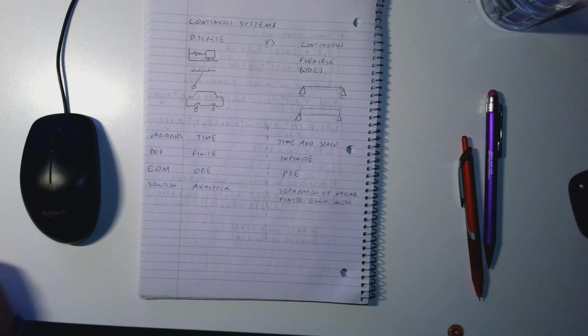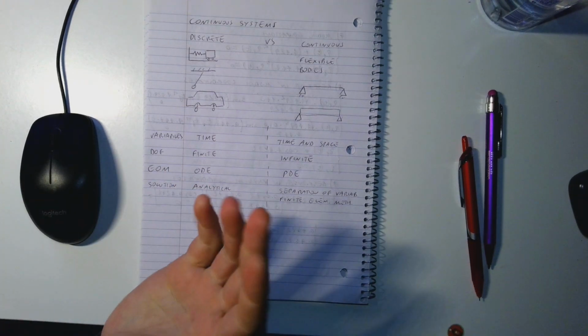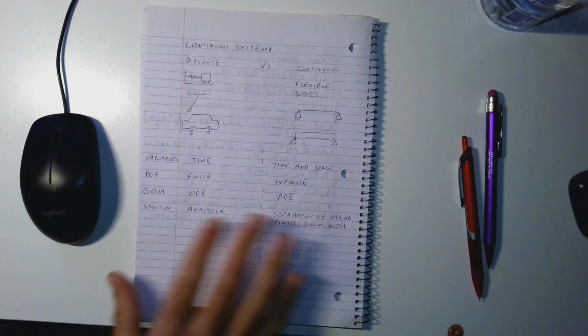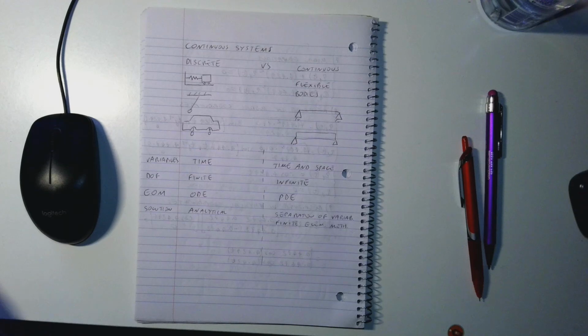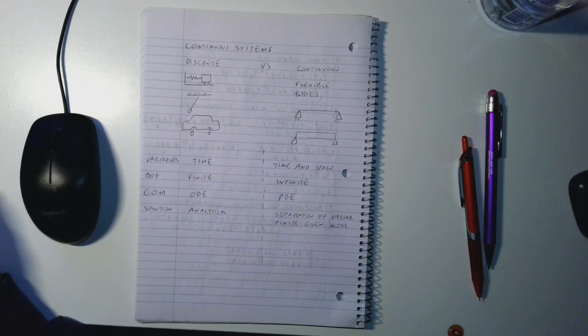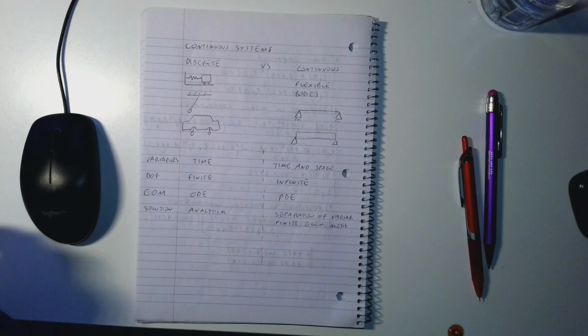Then after that we did another transition, which is a transition between discrete systems, which are systems identifiable with concentrated masses connected to each other through flexible elements, for example springs or dashpots.